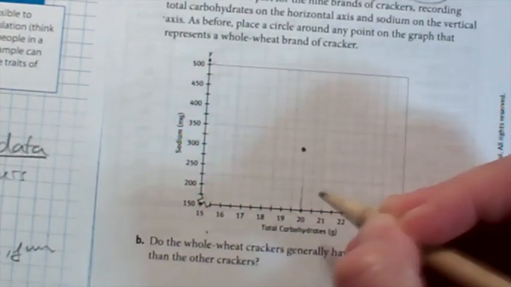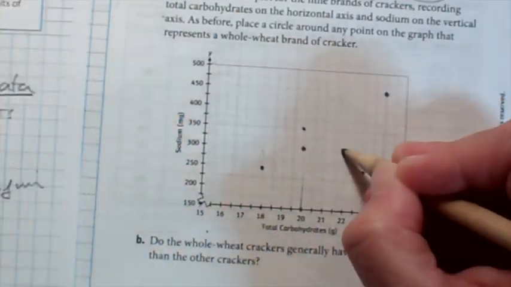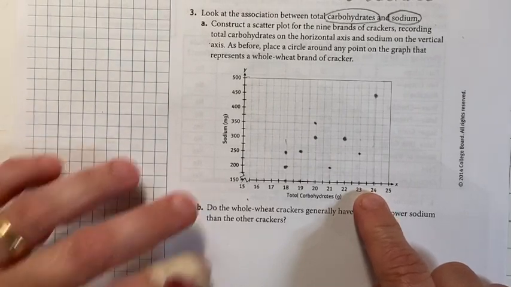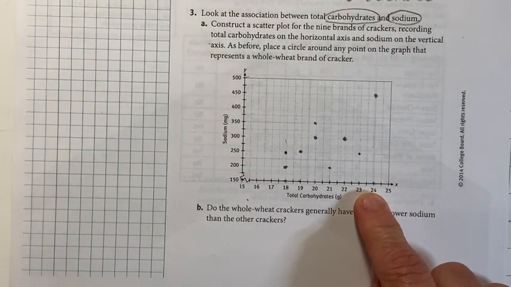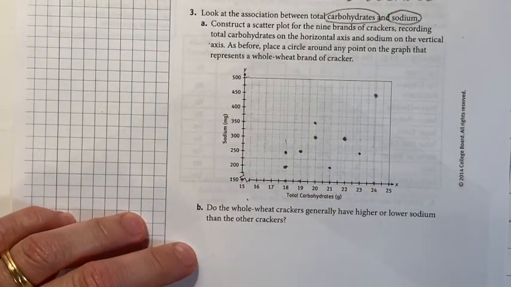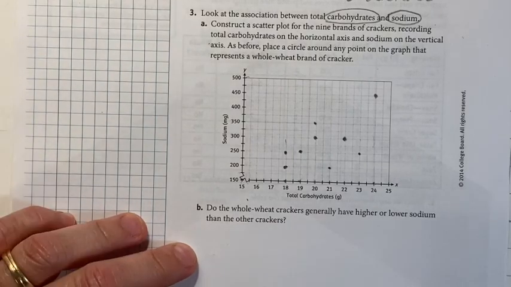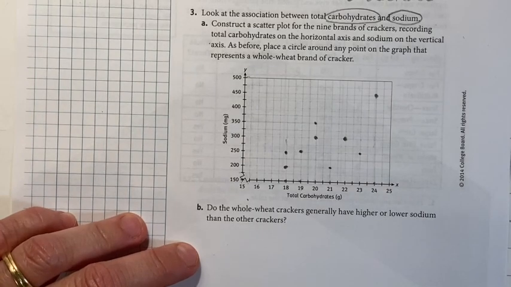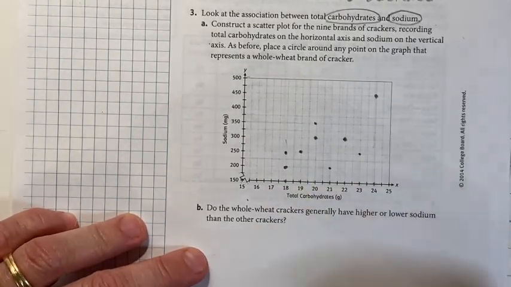All right. Okay, so I've plotted all my points, and I'm looking for an association. These points are pretty spread out. It's hard for me to see an association.